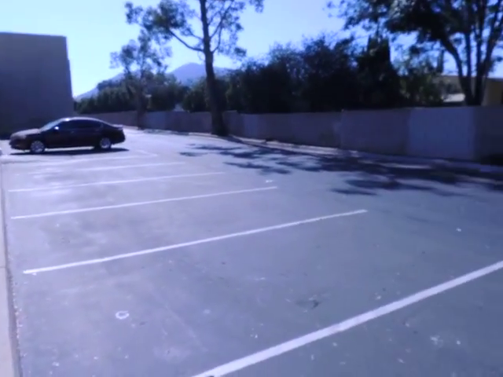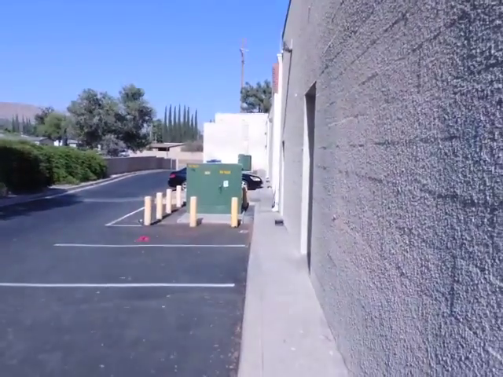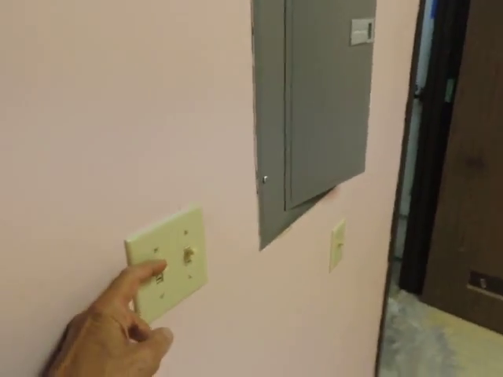Okay, now there's the back parking lot. There's those pizzas down there. And that's as exciting as that gets. I'm going to close this and lock it. Okay. This is my private office back here. And this is where the circuit breaker panel is. I'm shutting off lights. I think you figured that out.